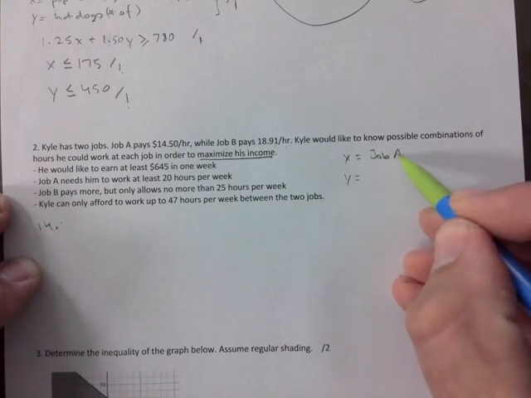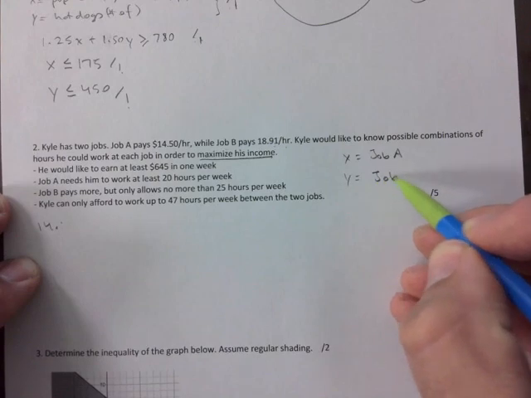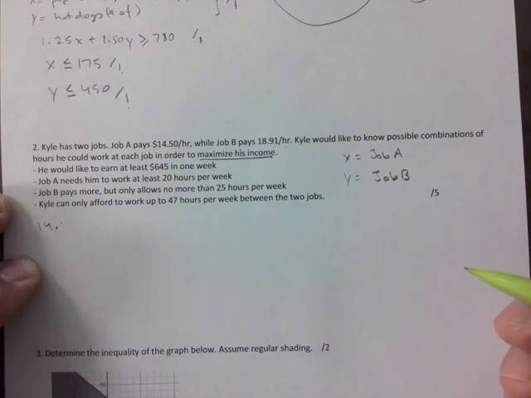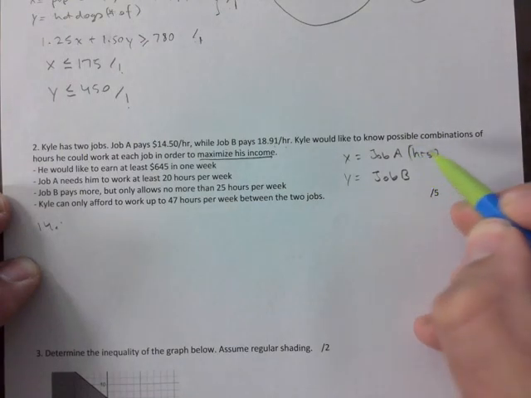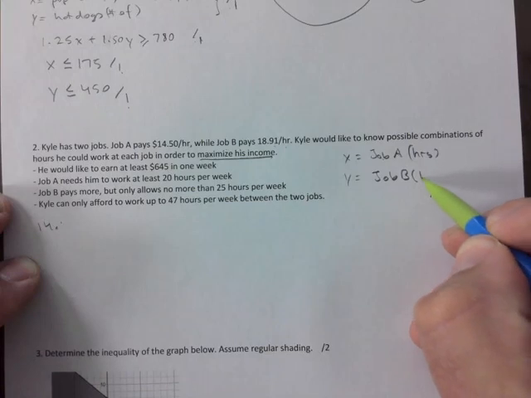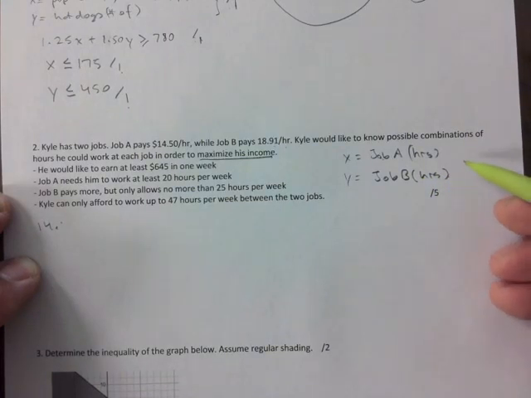Most of you would go job A and job B, and you're so close, but not quite. Would this be number of hours, right? It would only make sense for it to be hours. Hours at job A and hours worked at job B. And so this is continuous. Okay?